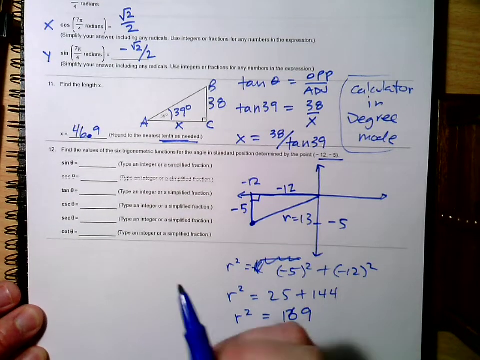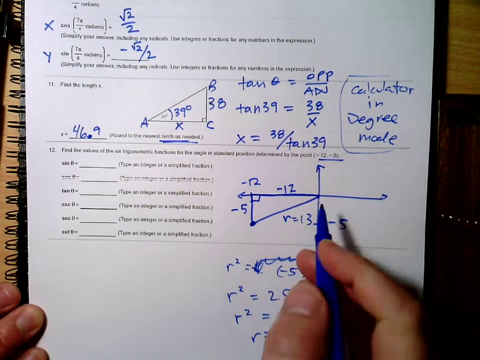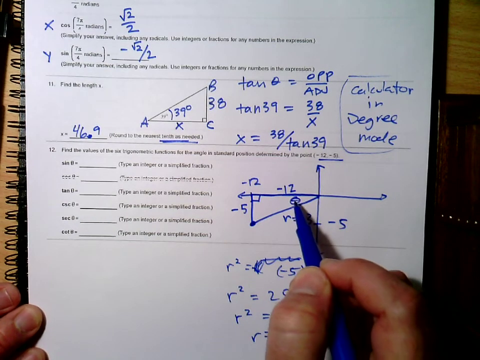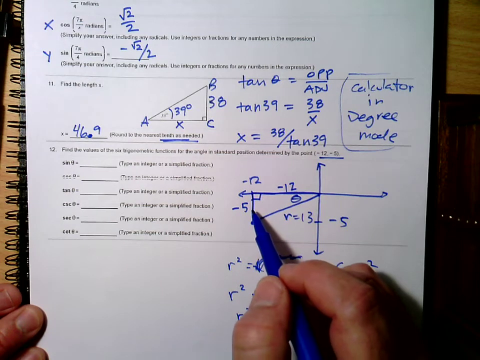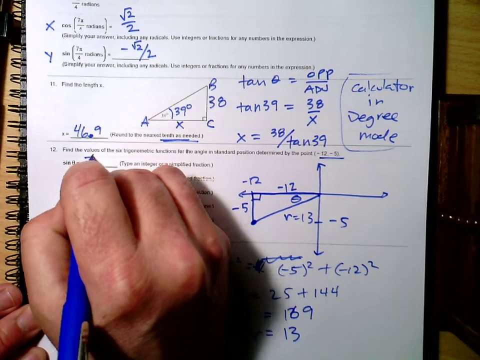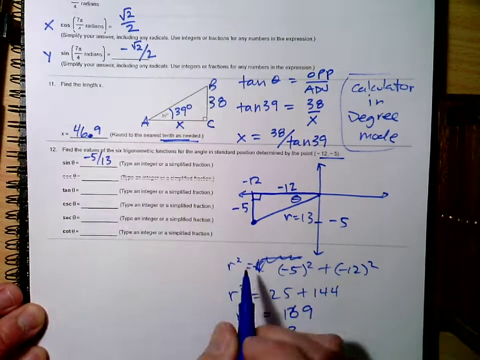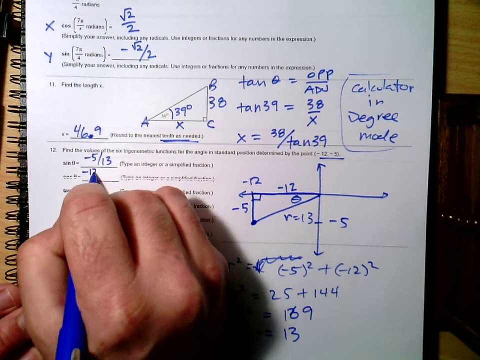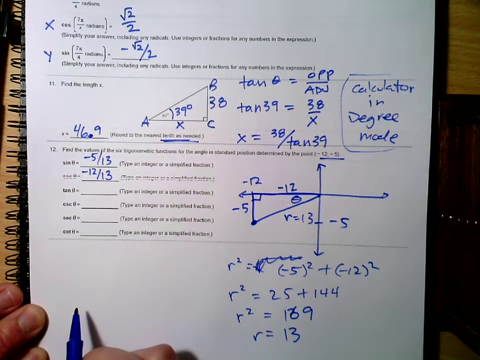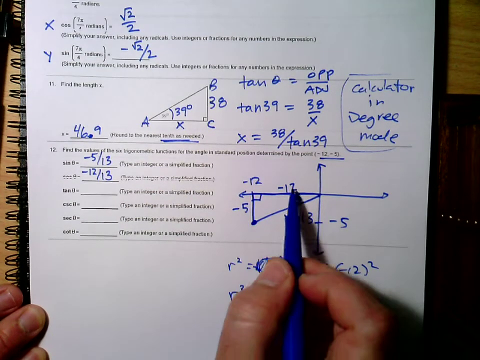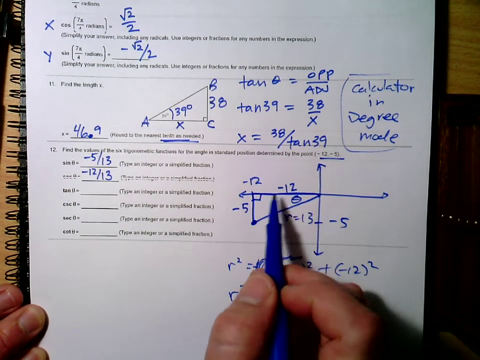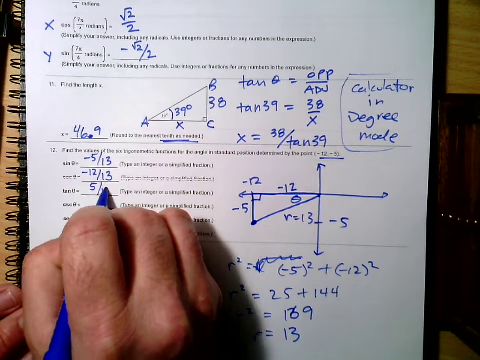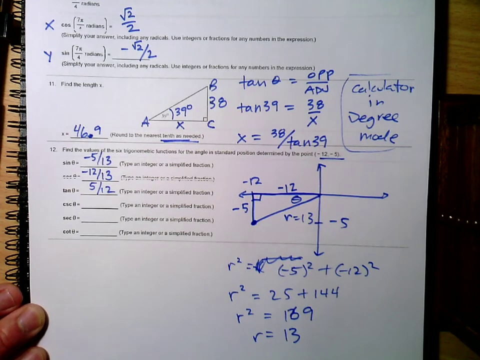So now we just use SOHCAHTOA, right? And then the inverse. So sine is, and we're talking about this angle here too, right? So that's the angle we're discussing. Sine is opposite over hypotenuse, so -5 over 13. Cosine is adjacent over hypotenuse, so -12 over 13. Tangent, opposite over adjacent, -5 over -12. And so that leaves us with +5 over 12.